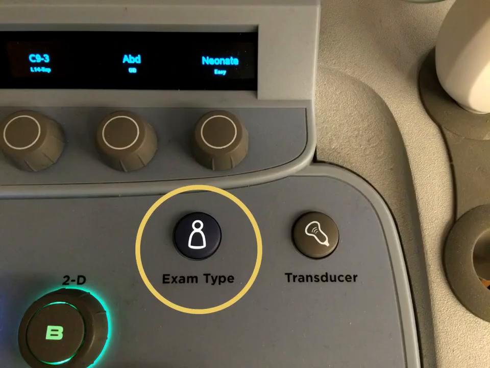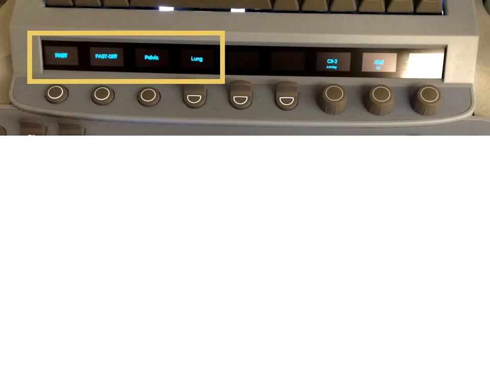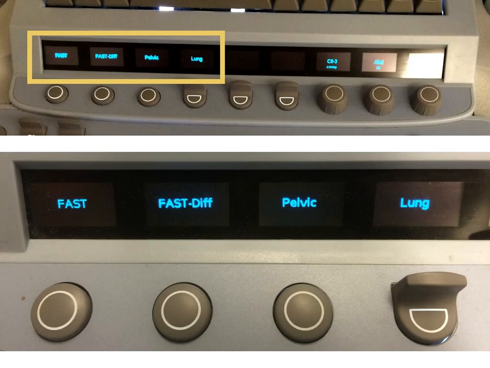The next step is to tap the exam type button, also located in the right upper part of the control panel. The ultrasound machine has preset some of the values in wizardry to optimize images based on which parts of the body will be imaged. For example, if it is a larger patient that you will be doing a fast exam on, select Fast Diff as opposed to Fast or C Diff.